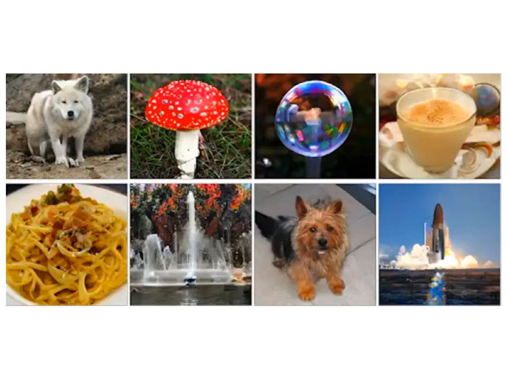Let's look at some of the outputs of a generative adversarial network. Just take a second and look at some of these. They're pretty good. But after some inspection, you start to notice some things that aren't so great. The wolf has some weird legs. The bubble's pretty good. The cup, there doesn't look like there's actually a plate there.